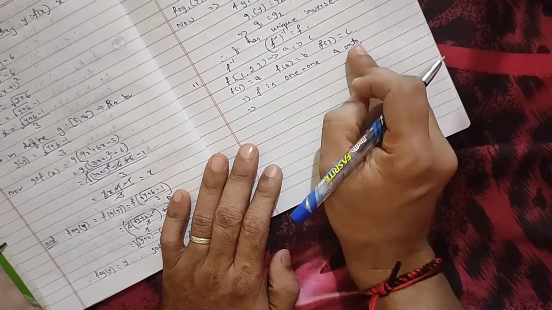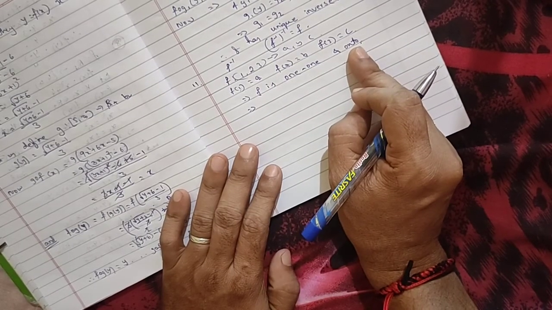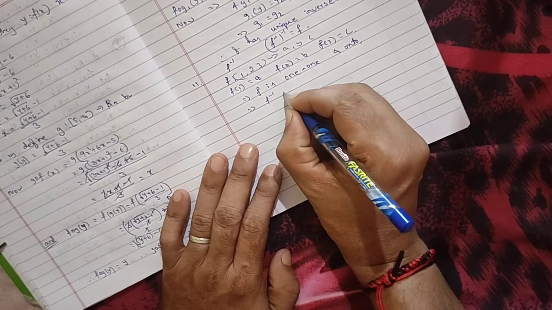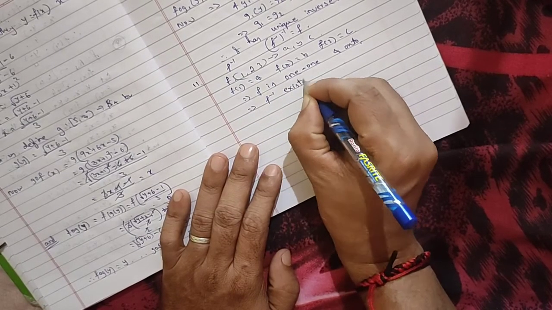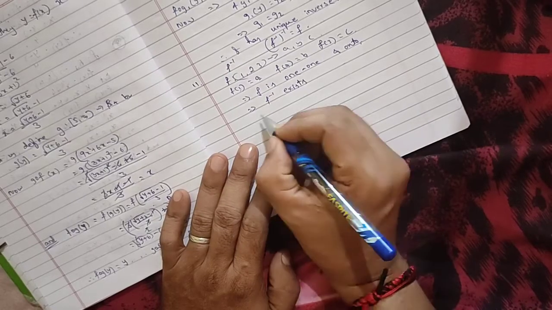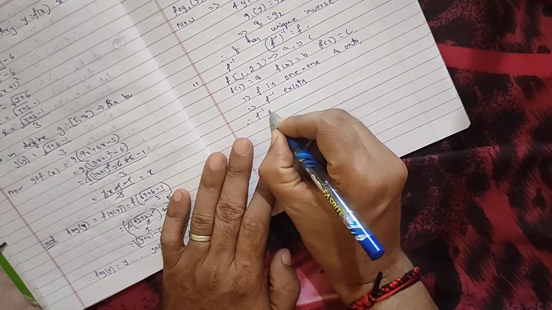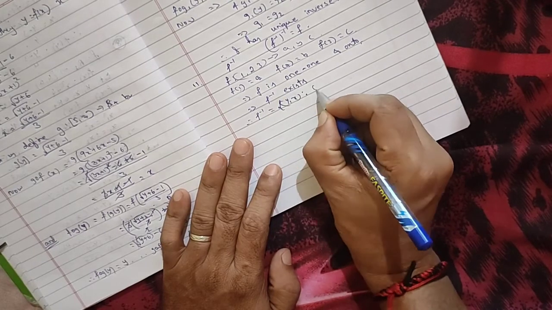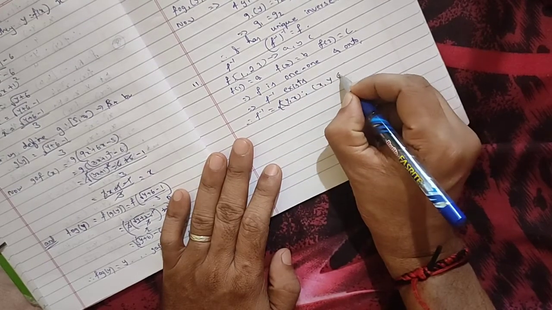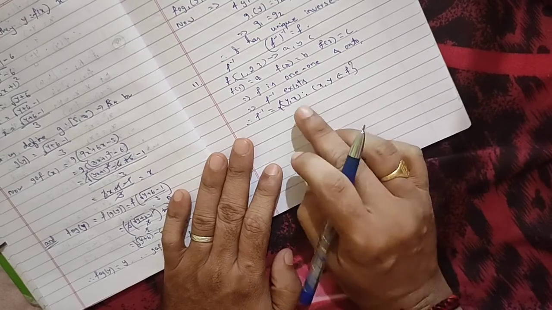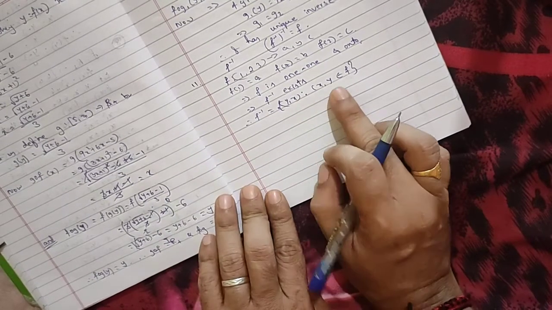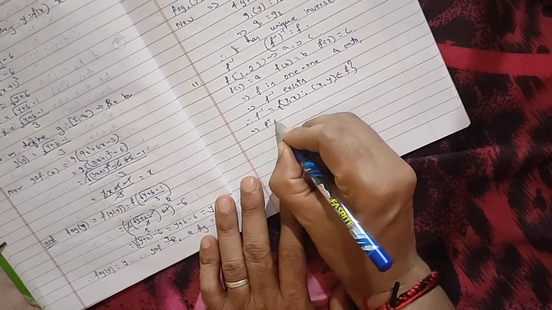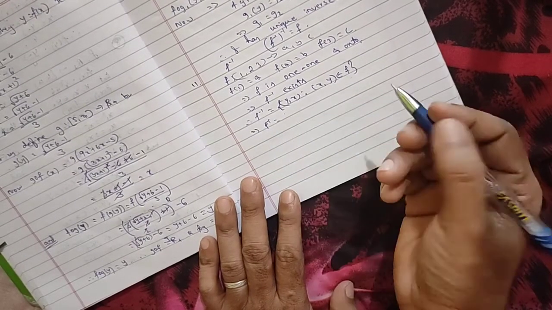If it is 1-1 and onto, clearly we can say this is invertible. Invertible means f inverse exists, so we can find the f inverse. How to find the f inverse? f inverse is (y, x) when (x, y) belongs to f. So f inverse is (y, x) when (x, y) belongs to f.